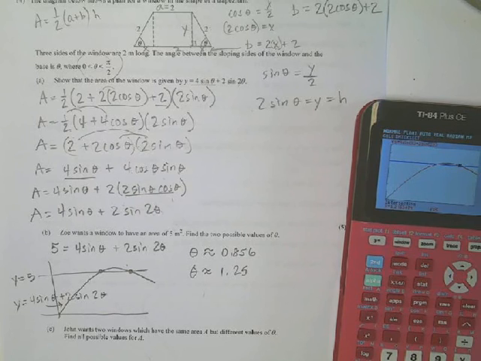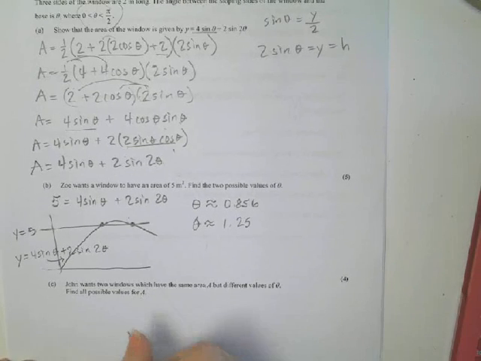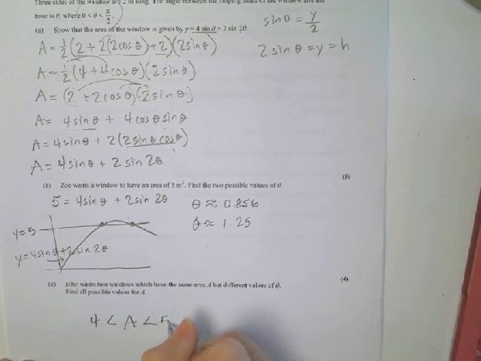What I did, I'm trying to think, how did I do this? I don't remember how I got the answer. So the answer is the area has to be between 4 and 5.20, and oh, I remember.